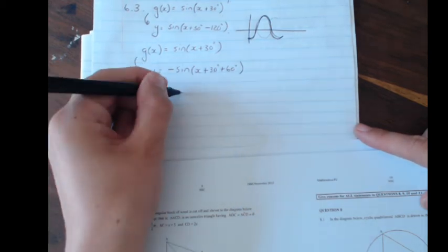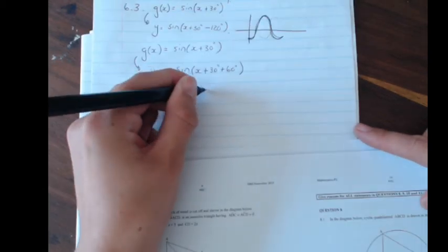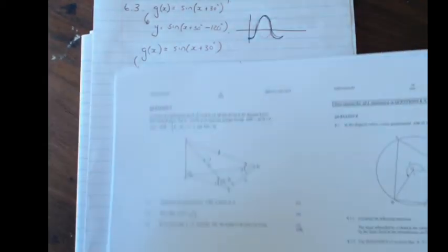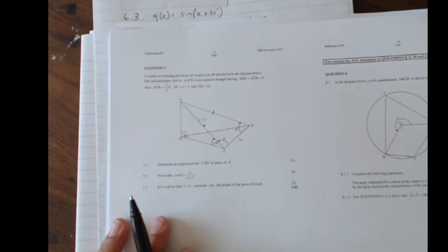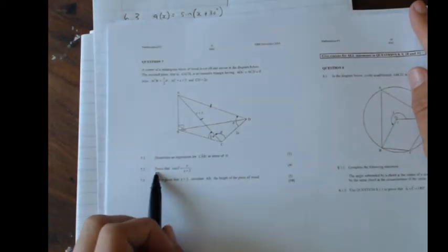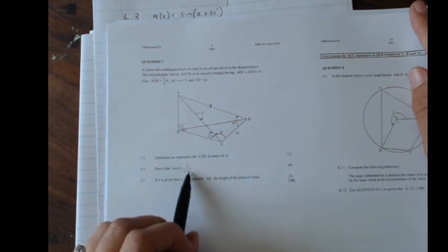CID is equal to 180 minus 2 theta. They're just trying to guide you, give you some assistance for the next question, I suppose. Question 7.2, prove that cos theta is x over x plus 3.